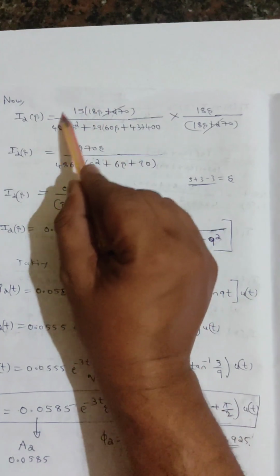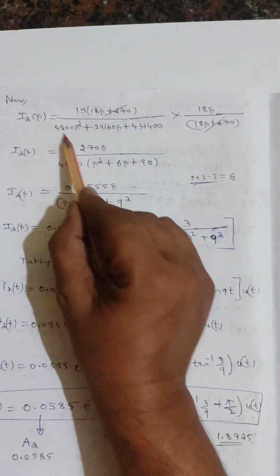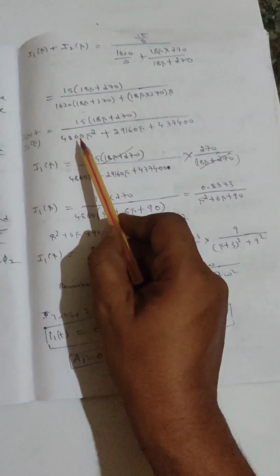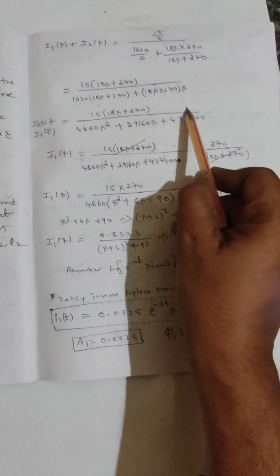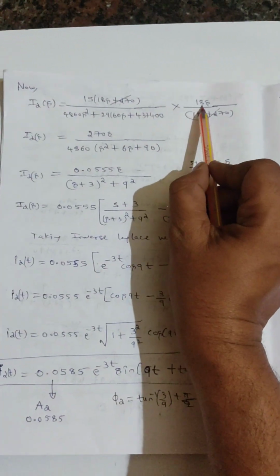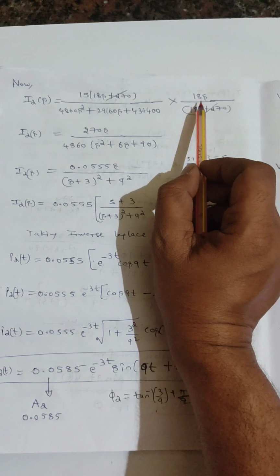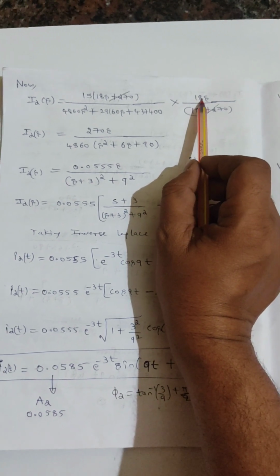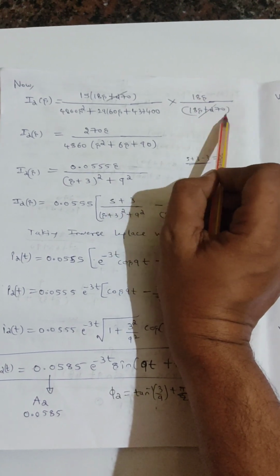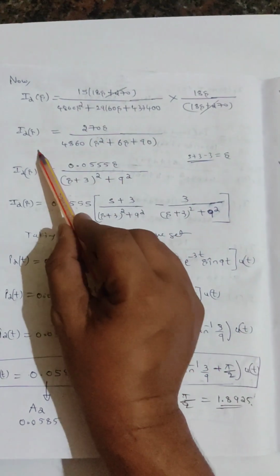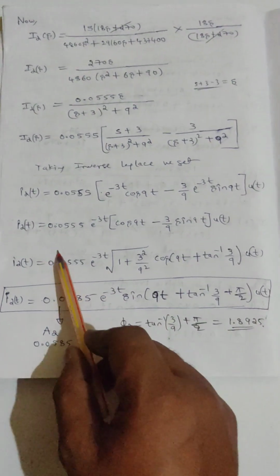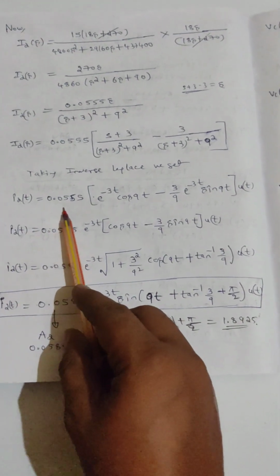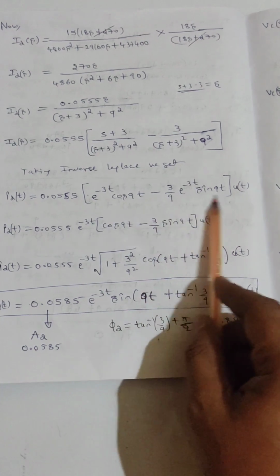So I2 of S is entire I1 of S plus I2 of S, multiplied by the opposite resistance, that is the inductor opposite. We are finding current in I2, so we need to take the opposite parameter, 18S divided by 18S plus 270. This and this will get cancelled. Again same procedure, so keep on solving this. Then finally we got I2 of t in this format.